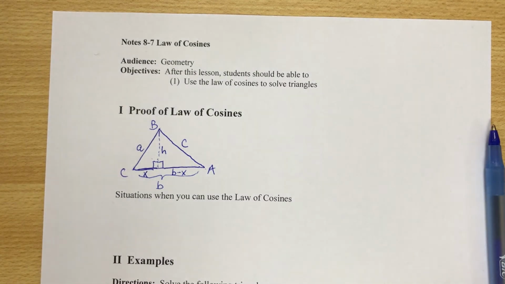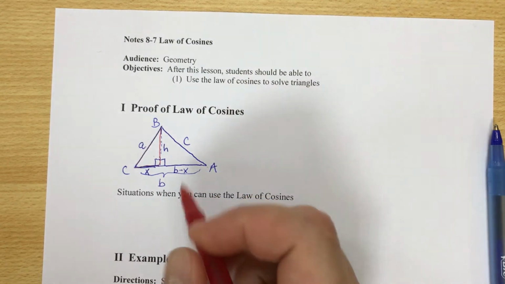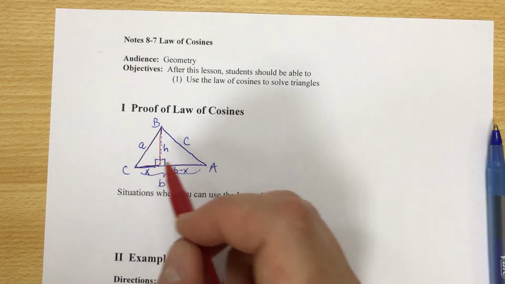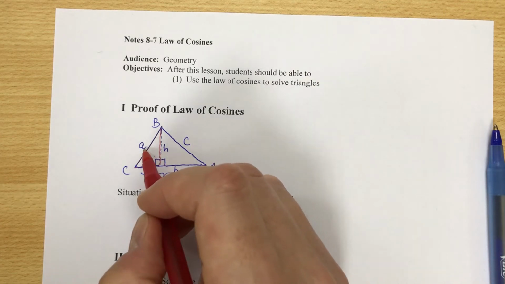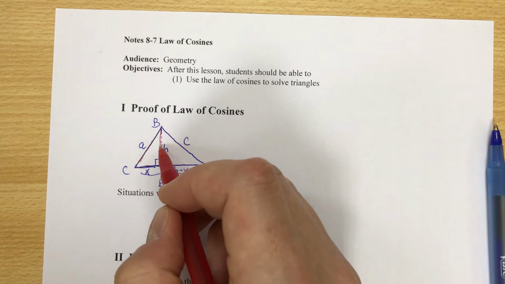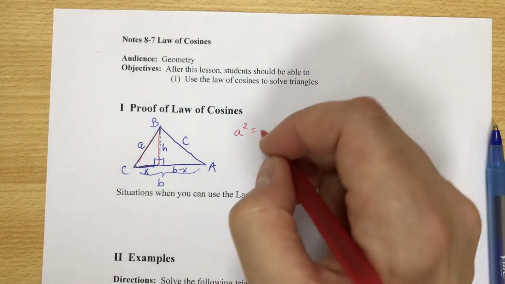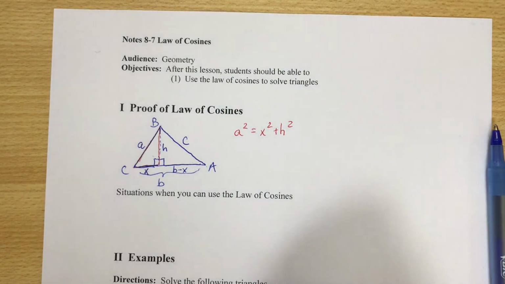If we take this right triangle here, we can do the Pythagorean theorem and say that x squared plus h squared is equal to a squared. Here's the hypotenuse of this right triangle. So I'm going to write a squared equals x squared plus h squared, the sum of the two legs.